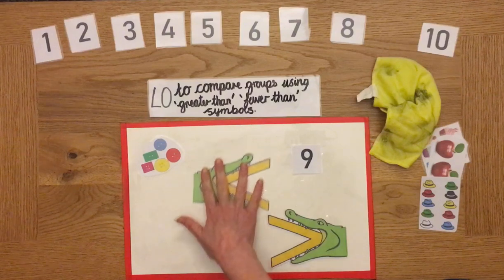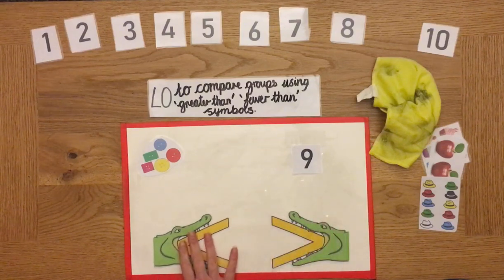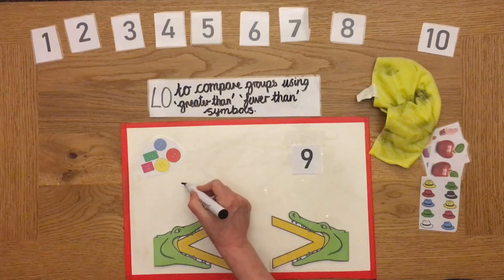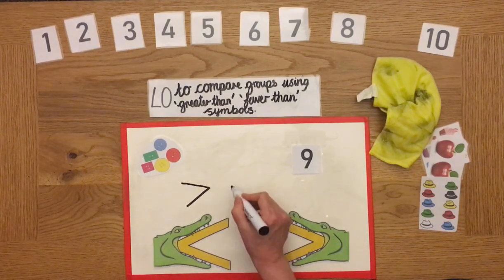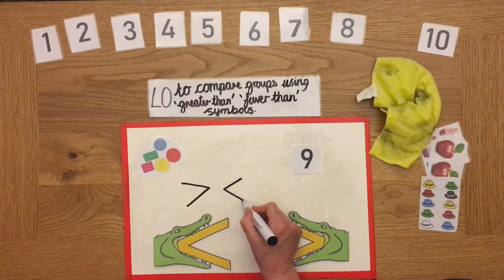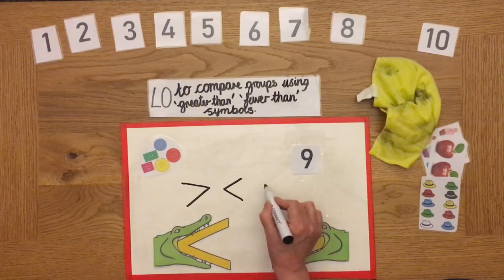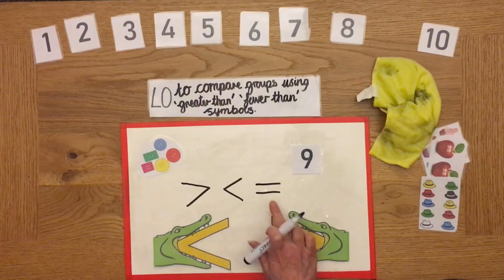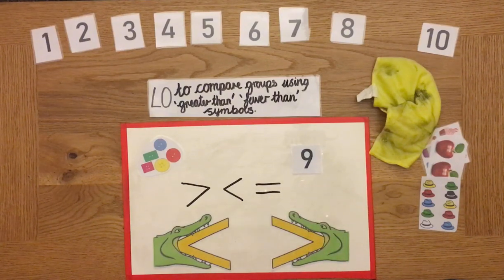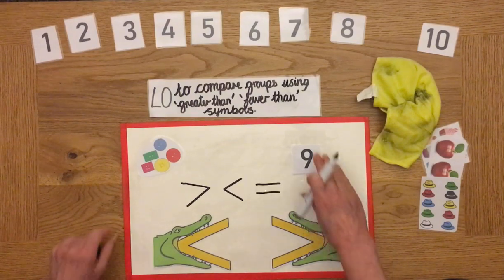Remember, these crocodiles are only to help us. We need to learn to do the greater than symbol, the fewer than symbol, and the equal to. And you know how to do the equals because we do those on number sentences, don't we? Well done.